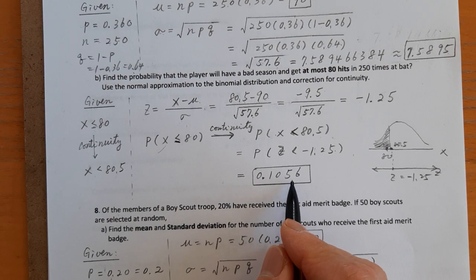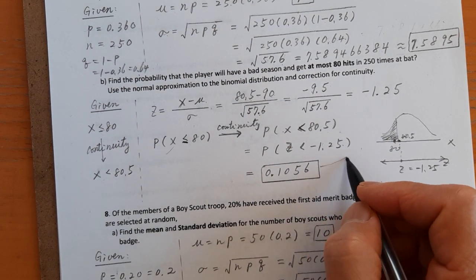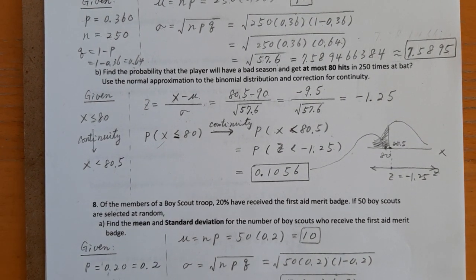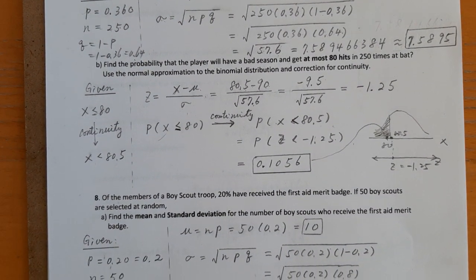0.1056 is this area. This is the answer. Then question 8.